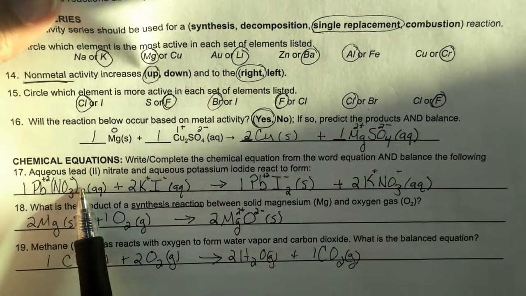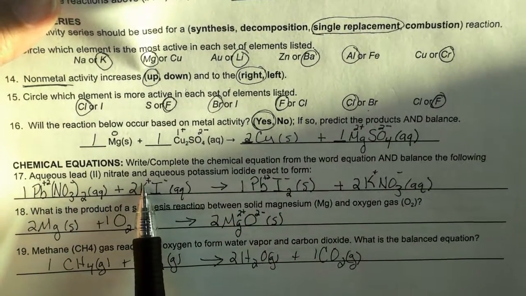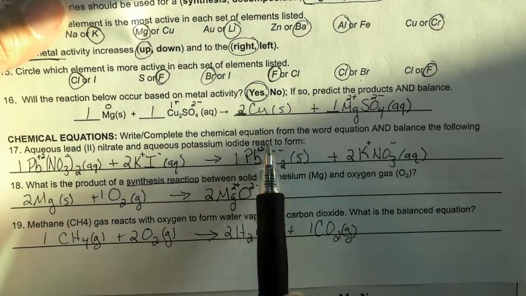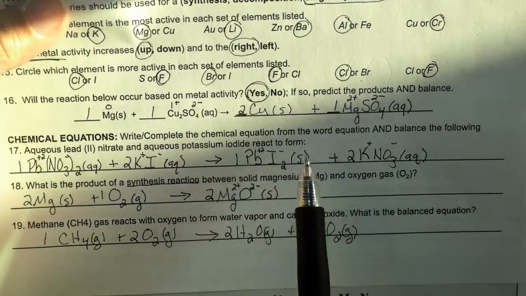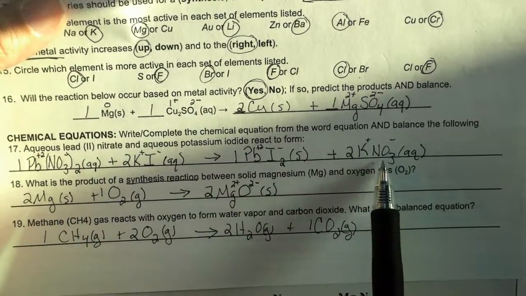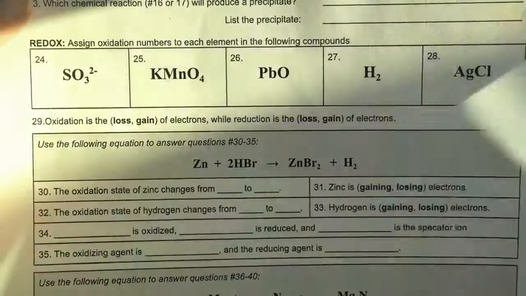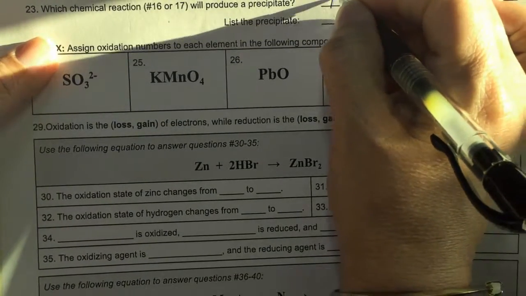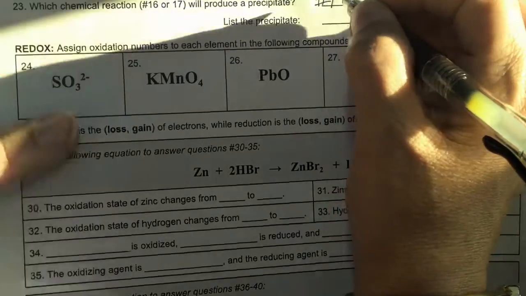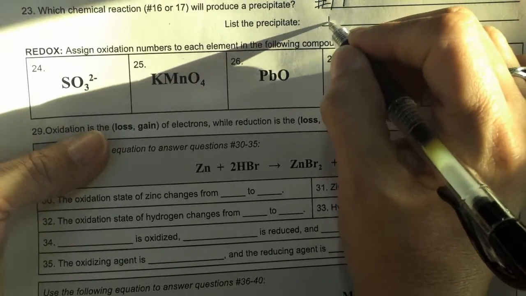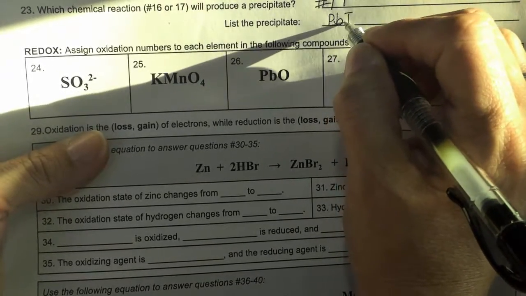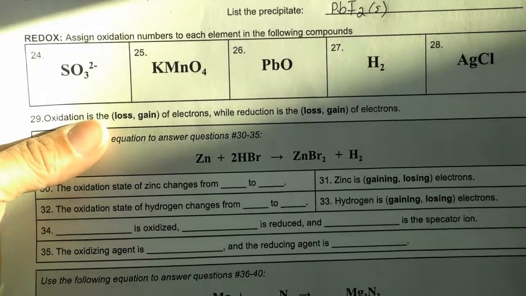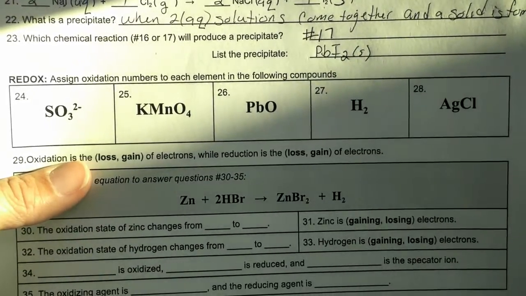If you look at 17 though, I have two aqueous solutions that come together, and on the product side I get this solid. This will be my precipitate, and the potassium nitrate is my aqueous solution. So 17 will produce a precipitate, and that precipitate happens to be lead iodide. Hopefully that was helpful.